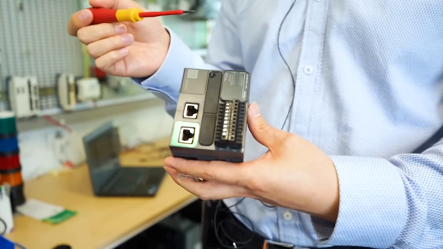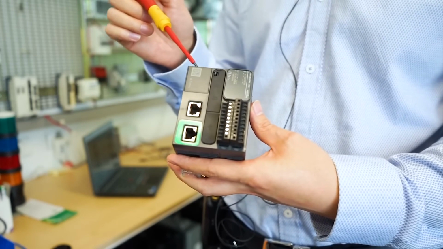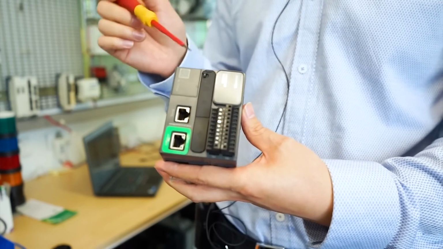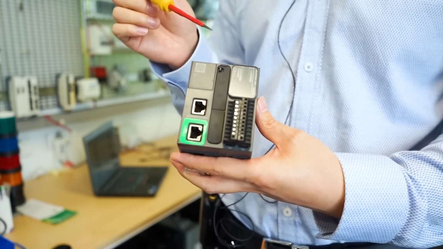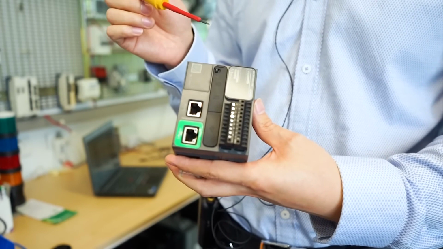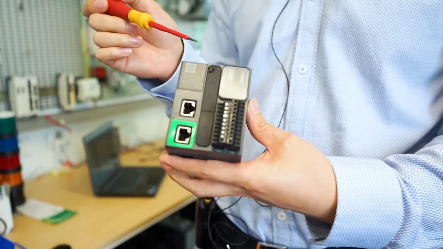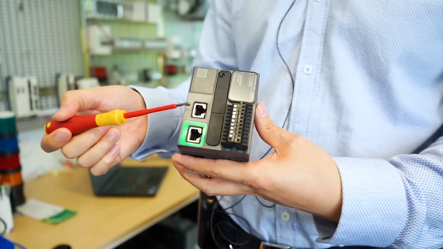Then we have this analog input slot. This has two analog input channels, but only available for 0 to 10 volt, not the current 4 to 20 milliamp. And down there we have two RJ45 ports.